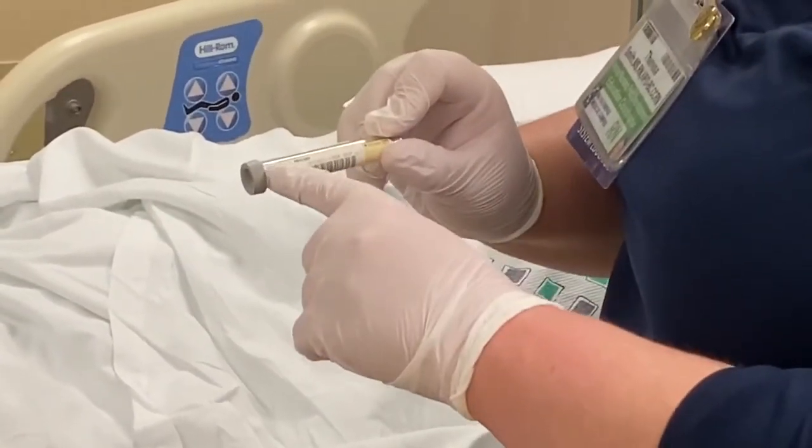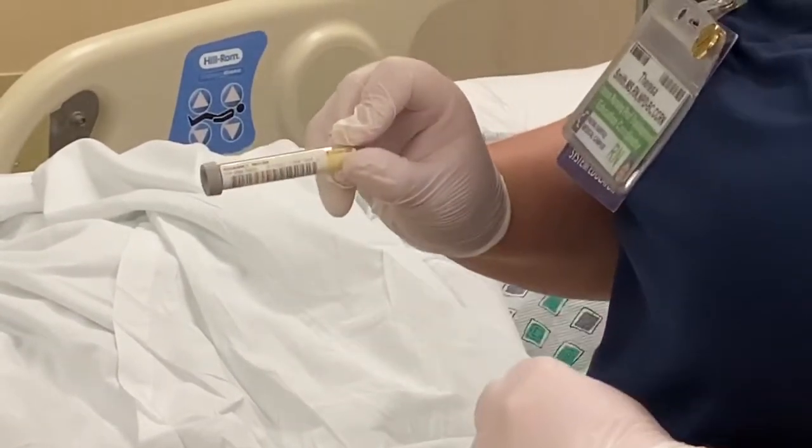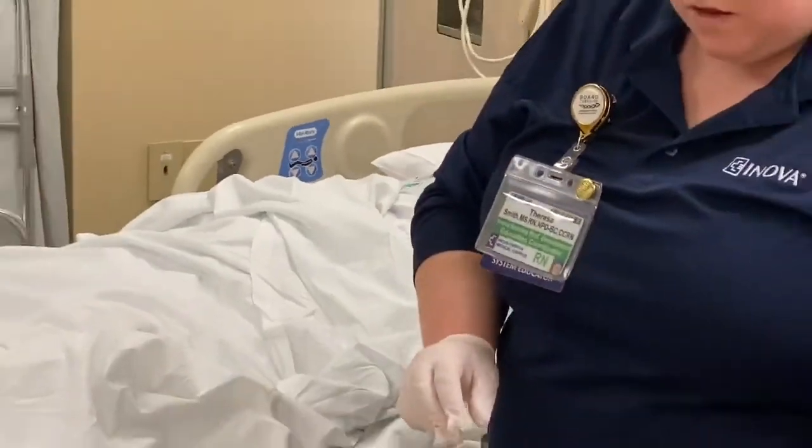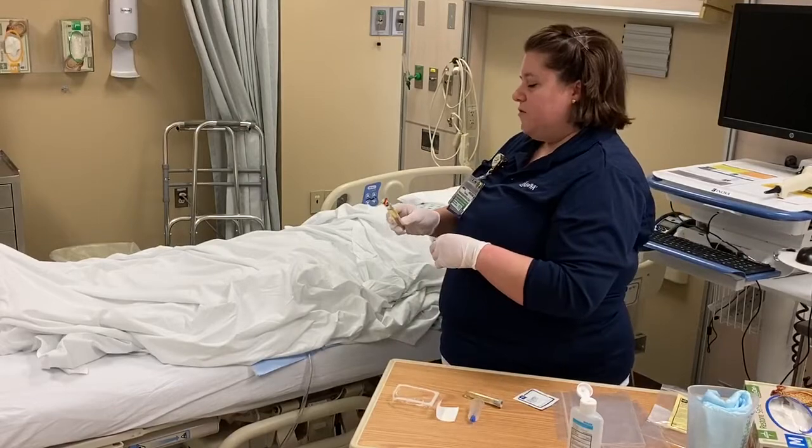So I have my patient's name towards the colored part of the tube, and it's up nice and high so the lab will be able to see it. Then I'm going to take my yellow and red label and label my yellow and red tube.